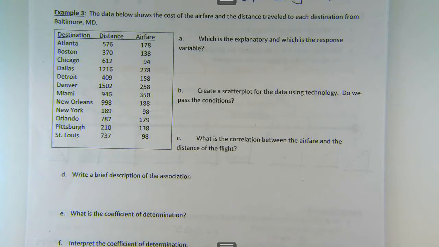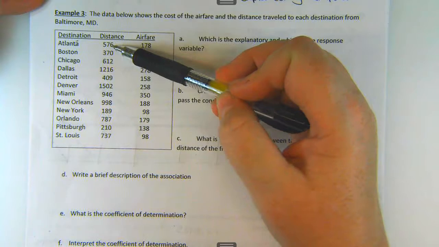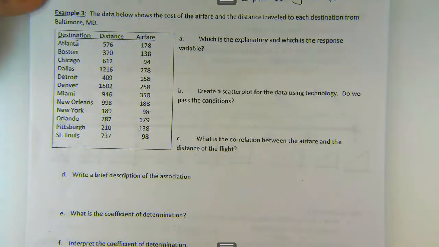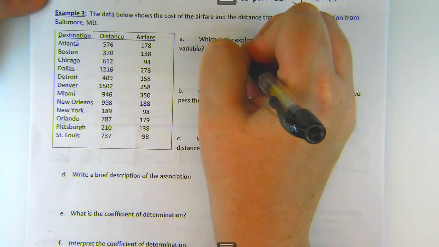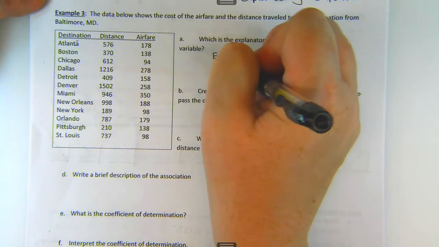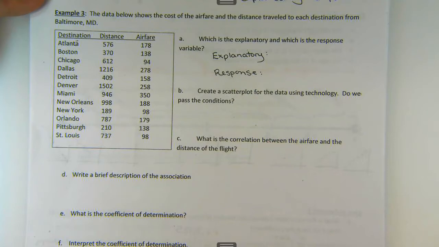What we have here is data describing the cost of airfare based on the distance traveled for destinations away from Baltimore. So we have these different destinations described. They tell us the distance from Baltimore and then the airfare that was charged. So first thing we want to do is describe which would be the explanatory variable and which would be the response variable. So what's going to be working independently and what's likely to depend.